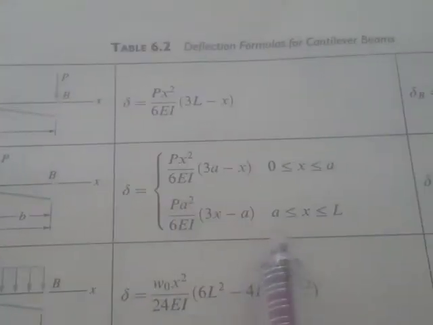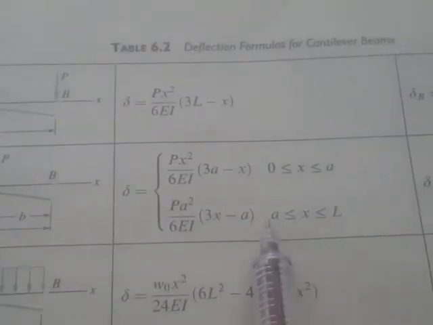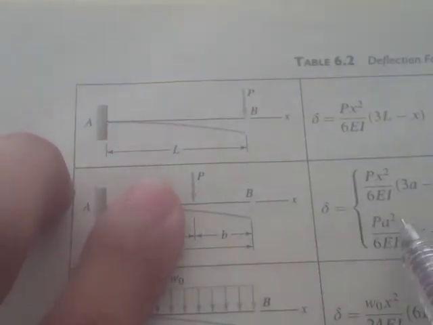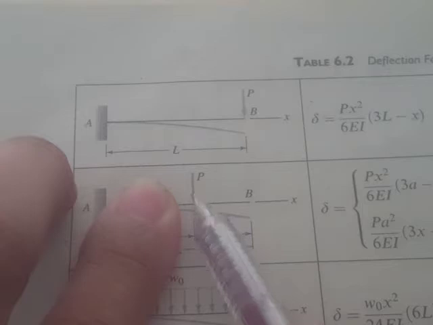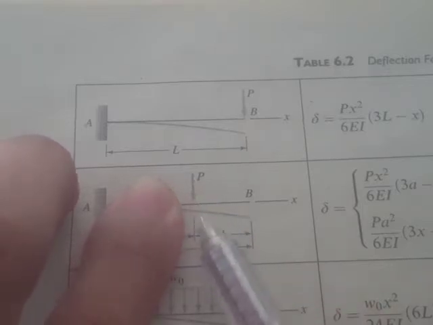But if x is greater than a, or between a and L, which means the deflection that we are trying to solve is somewhere here between a and L, then we are going to use this expression. Now, what if we want to solve the deflection at the point where the concentrated force acts?